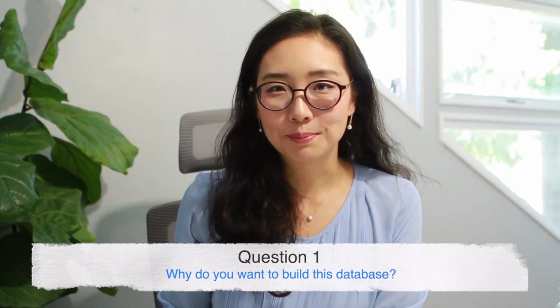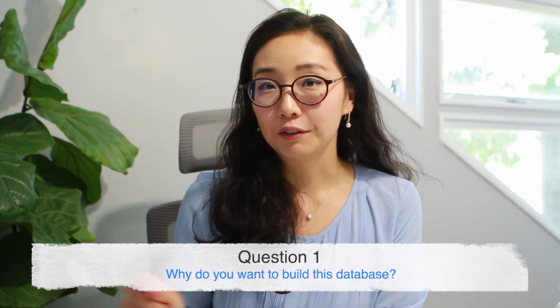The first question is, why do you want to build this database? You can form your own hypothesis first about why this database is important to you. And then when you talk to your friends, your managers, and your teammates, they might also have their own reasons as to why. And you guys can combine your answers. The goal of asking these questions is to help you find clarity. Another thing you can do after you've gotten that initial hypothesis is continue asking yourself why 7 times.